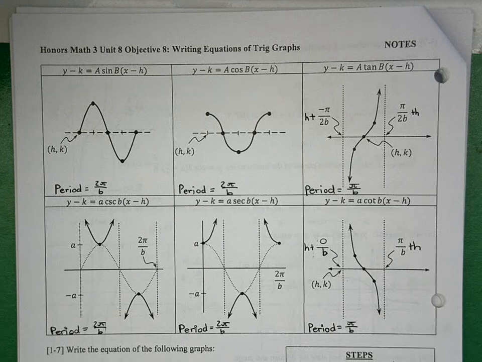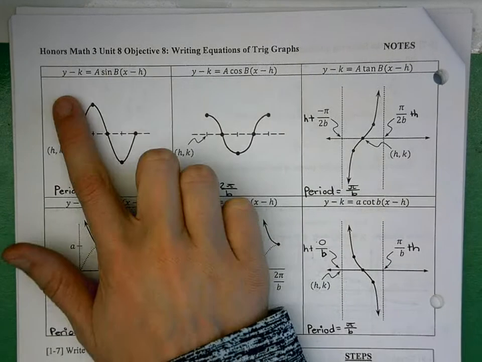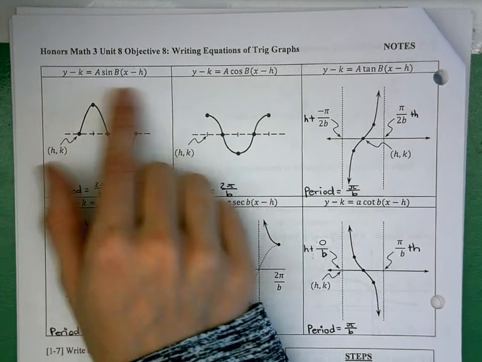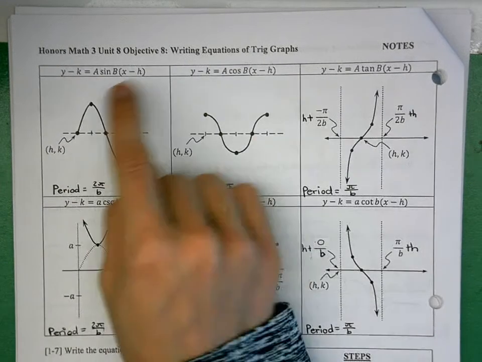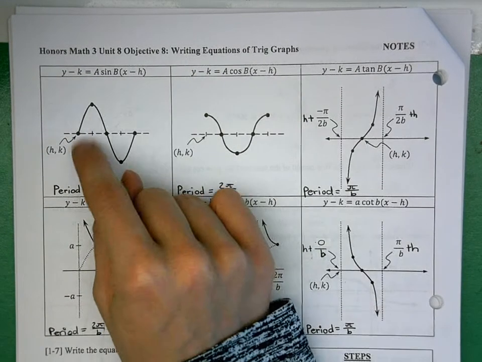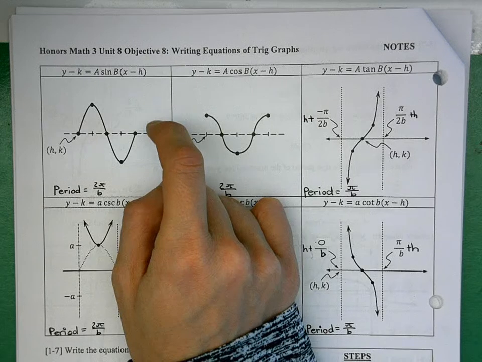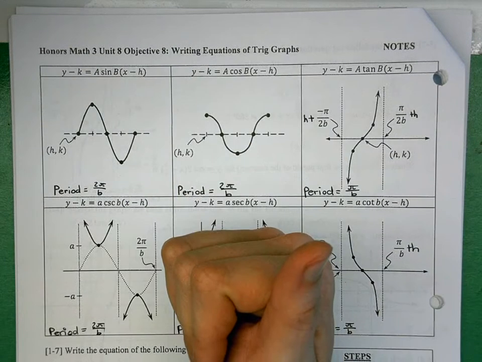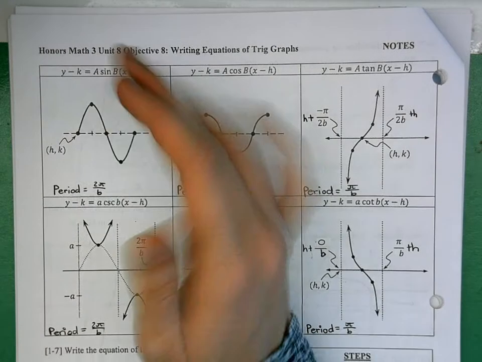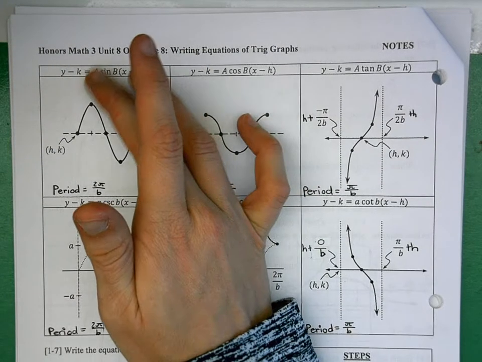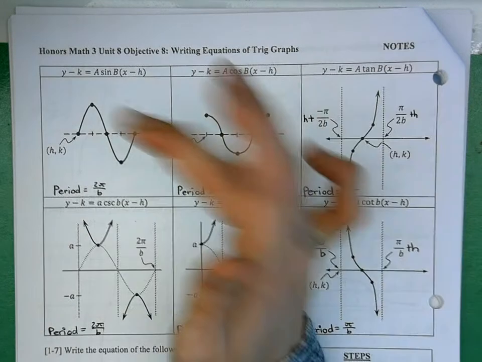So we have illustrated at the top here the 6 different trig functions we've been looking at. We have our sine function, which, as a reminder, in its descriptive form, its equation looks like this. Your A for all of these is your amplitude, and this is what the sine function would initially look like. If that was flipped upside down, the amplitude would still be whatever the value is, but it would tell us that this coefficient is negative.